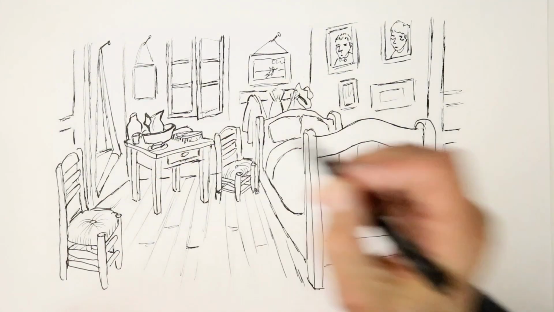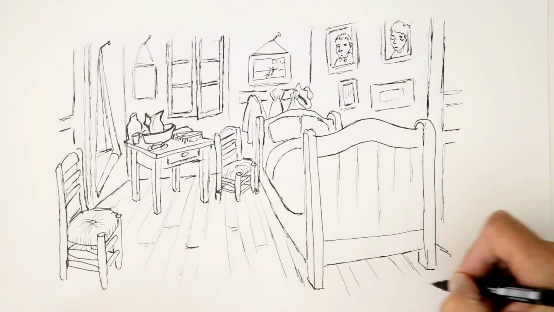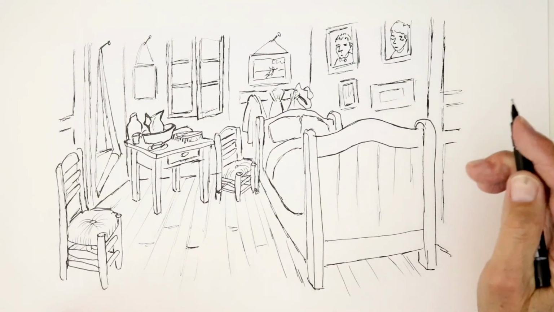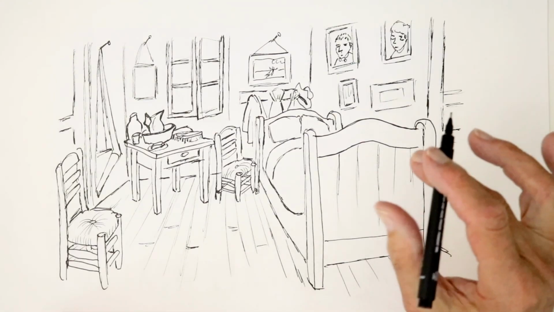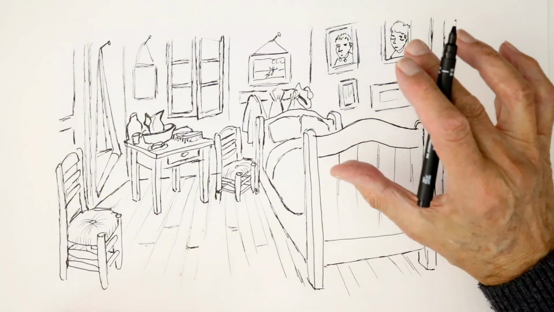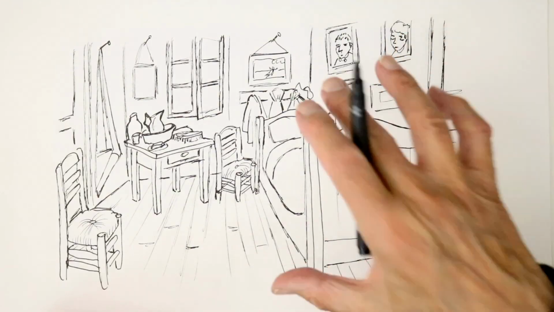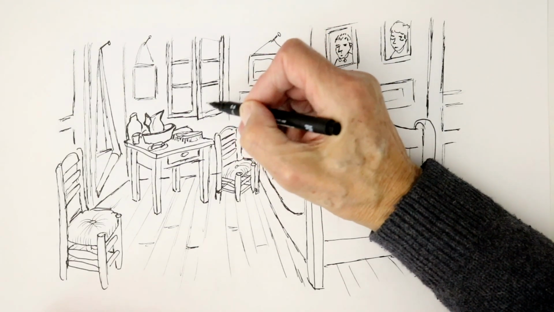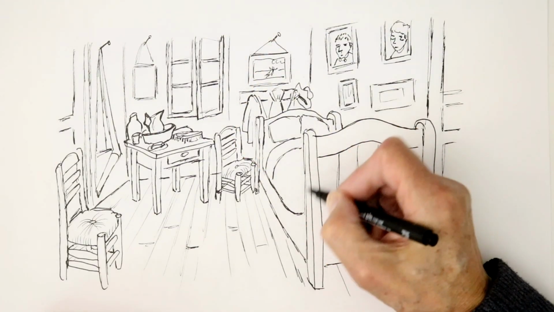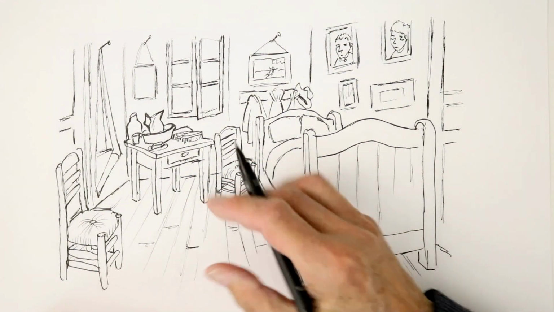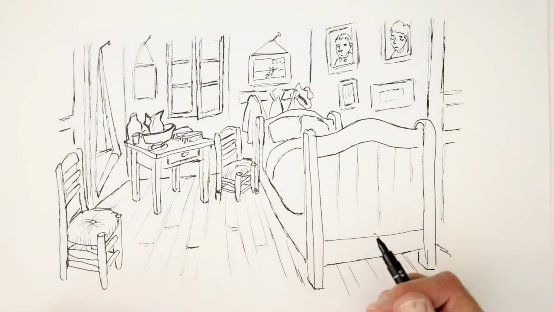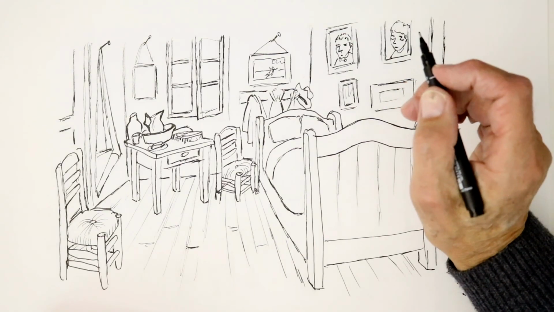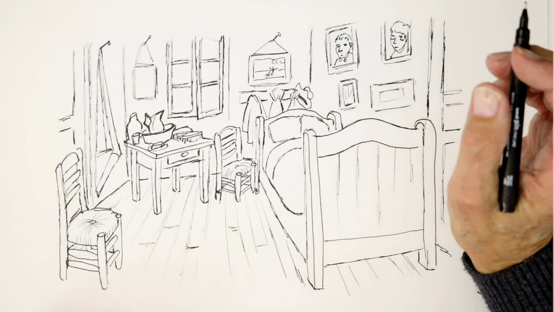Okay, now this is all roughed out with my pen. And what I'm going to do now is go over it all again and try to imitate the tones of the colours that he uses. For instance, this frame is very, very dark, almost black. This is kind of darkish. The floor is kind of darkish, coming toward light and so on. So I'll have a wee go at that and let's see how it looks.